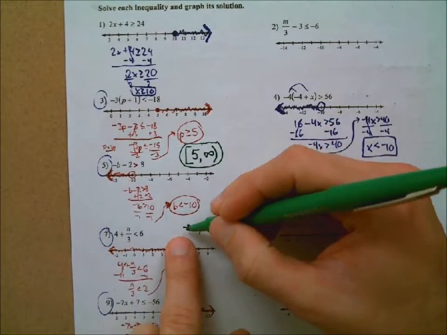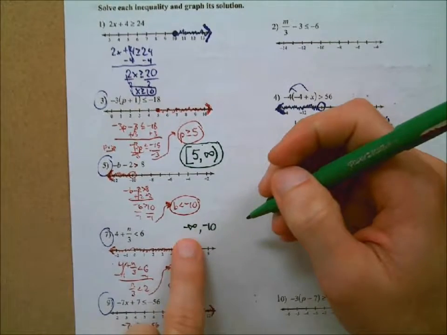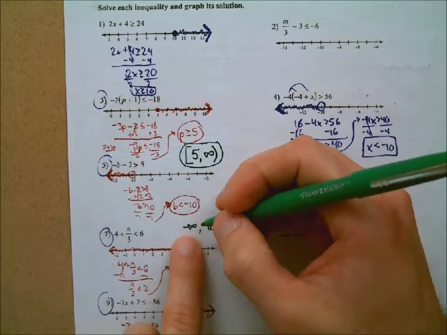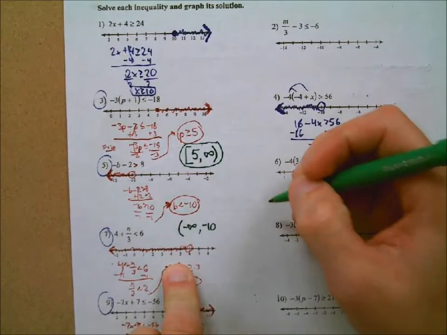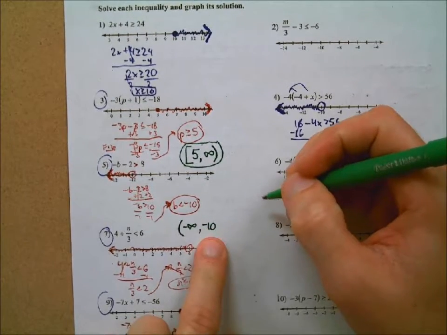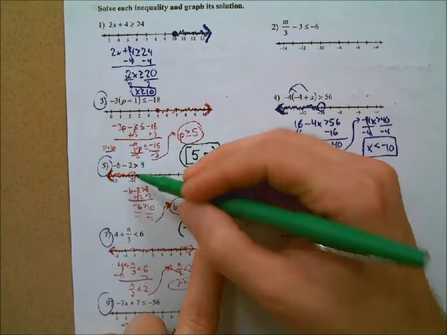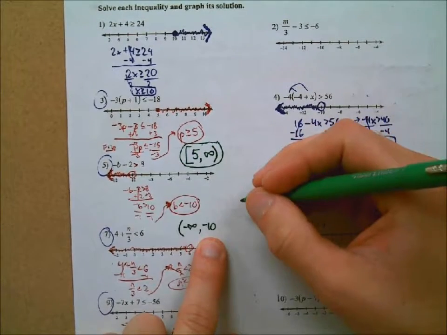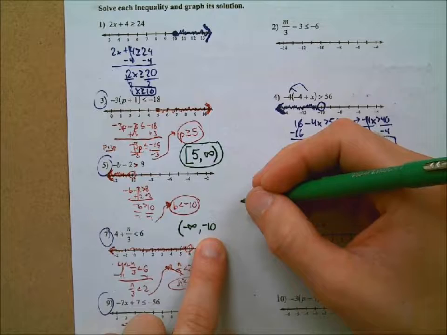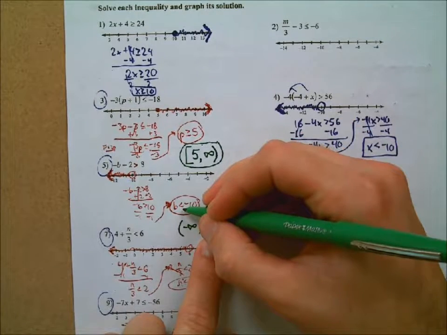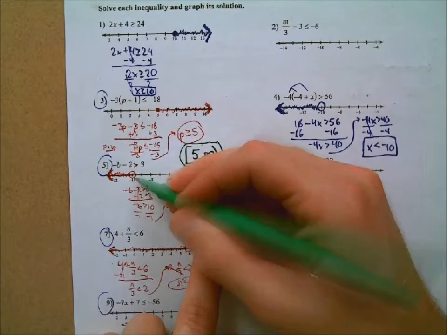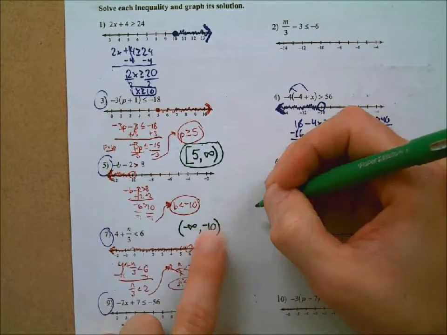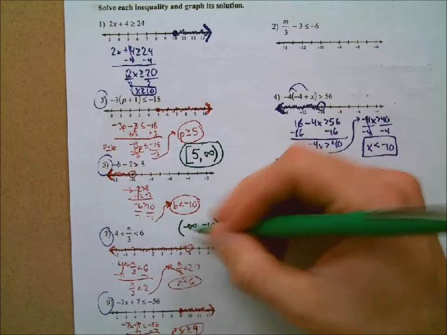Okay? Since negative infinity is infinity, what kind of grouping symbol should I use here? Do we ever include infinity? Nope. So we're going to put parenthesis. And then here for the -10, is the -10 included in our solutions? It's not. How can we tell? Is there an equal to here? No. Is there a filled in dot here? No, it's not included. So we're going to exclude it by putting that parenthesis around that. So then, that's the interval notation for that.